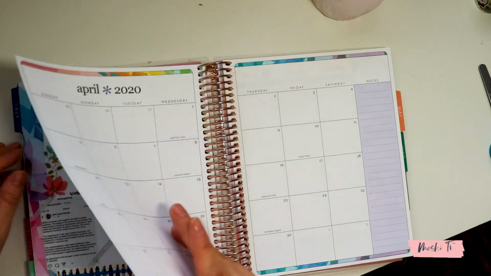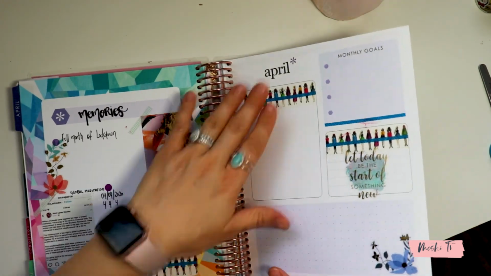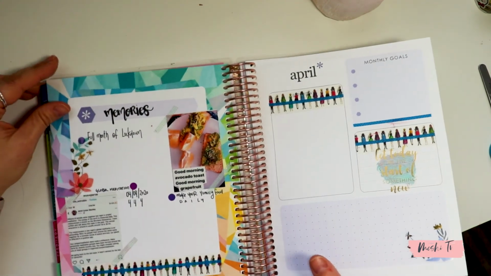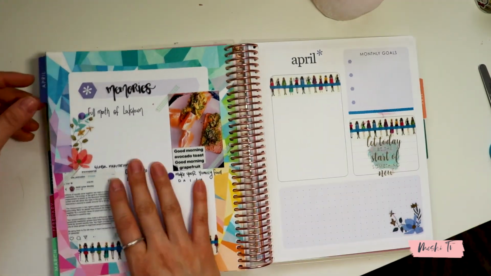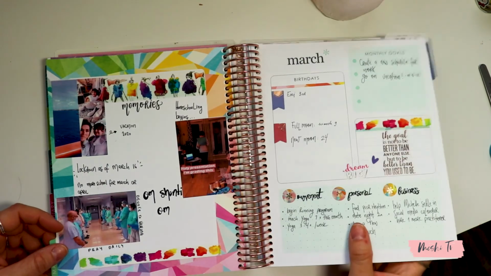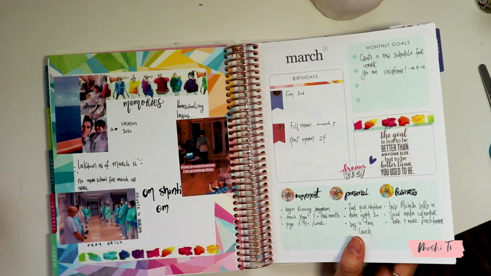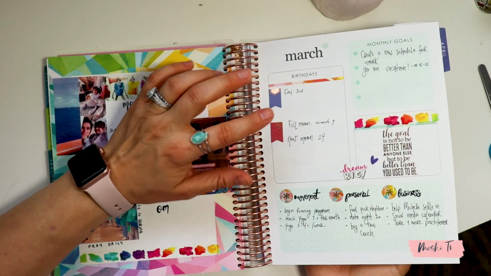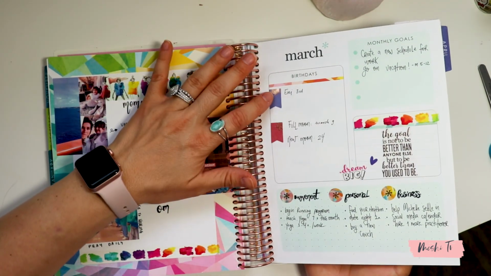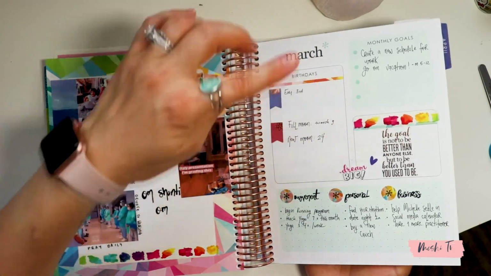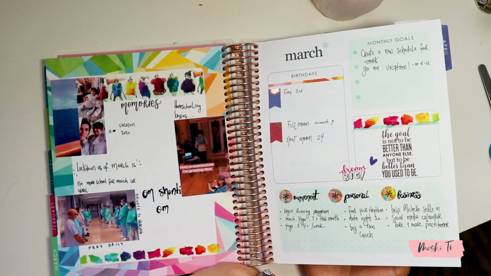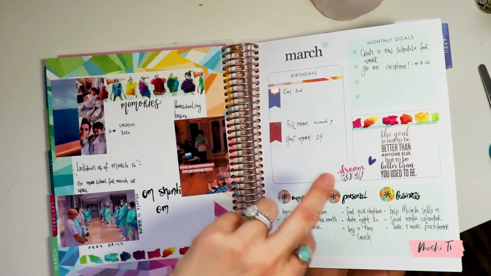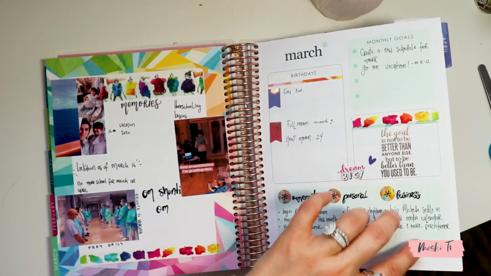I have already gone ahead and set up my memories page and the dashboard. I know a lot of you kind of skipped that. I personally happen to enjoy this. I will just show you how it looked for the month of March, and I will likely end up printing some more pictures for this. But I like the idea of keeping track of the lunar cycles, any birthdays, goals. I usually just use a sticker here for a quote. Then I usually keep track of movement, personal, and business.